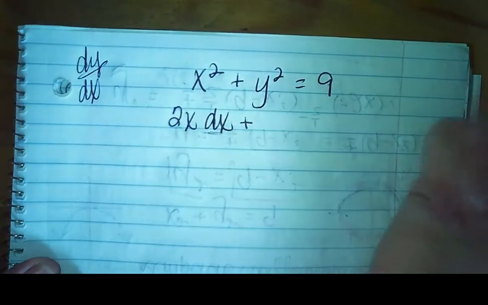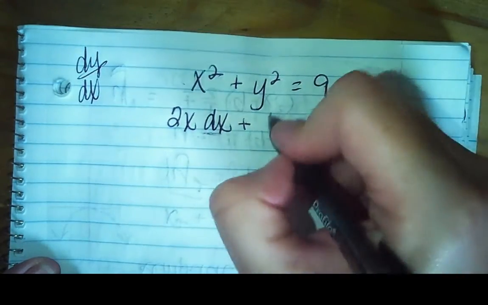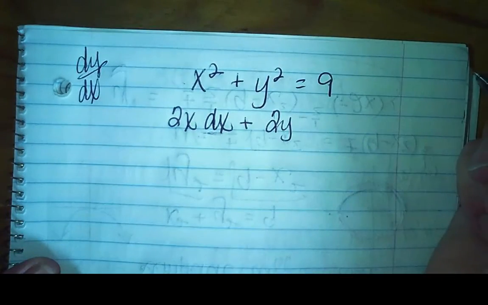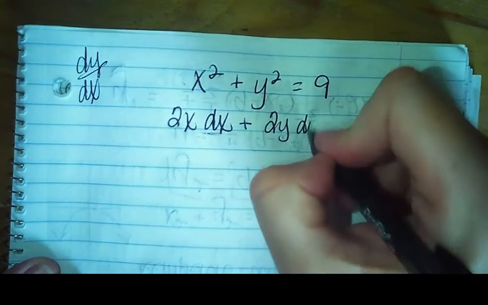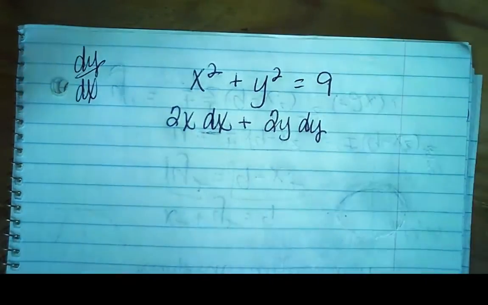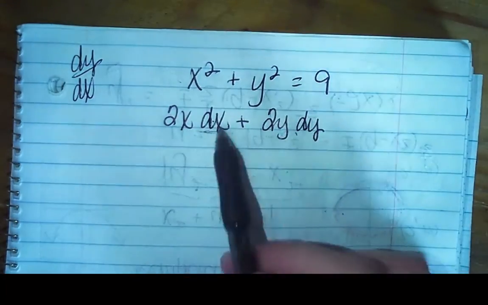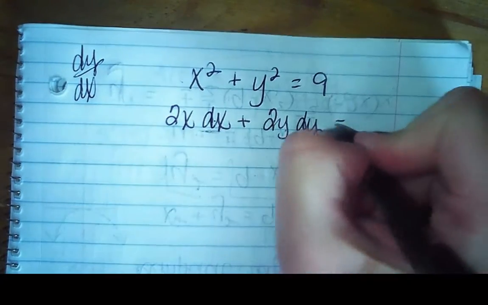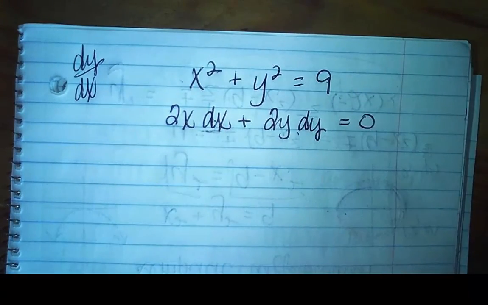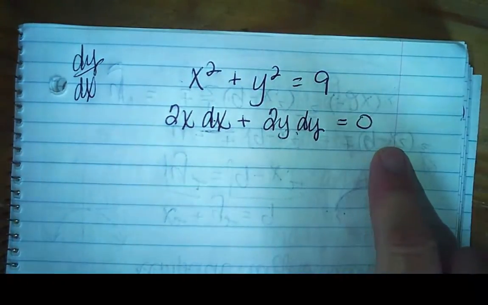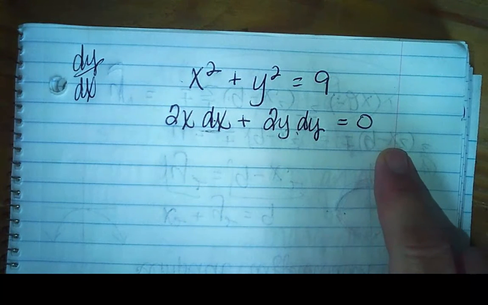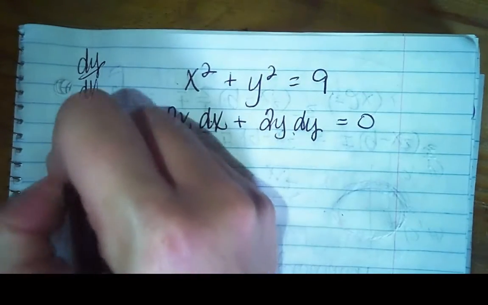Okay, same thing for your y's. So I take the derivative, which is going to be a 2y, and then I note that I took the derivative. So instead of me saying y prime or f prime of x, I'm actually just using a different notation. Okay, the derivative of 9 is 0. So the first step is you differentiate. The second step is get your dy's on the left and your dx's on the right.